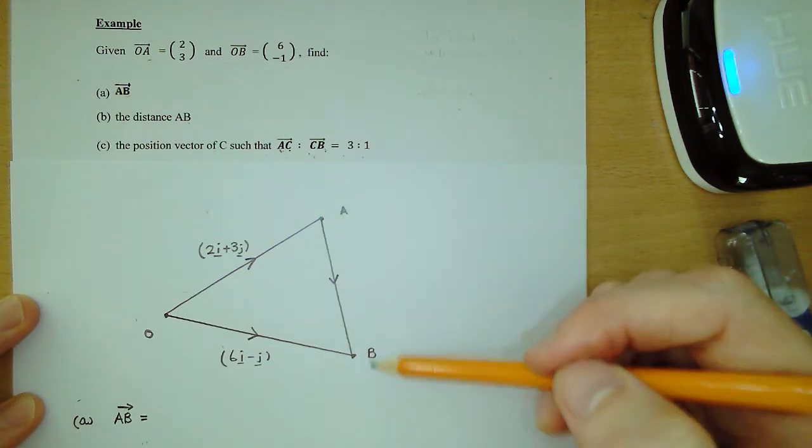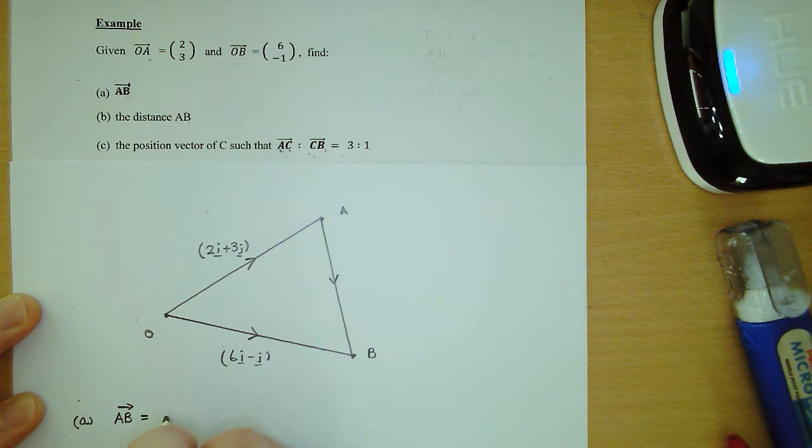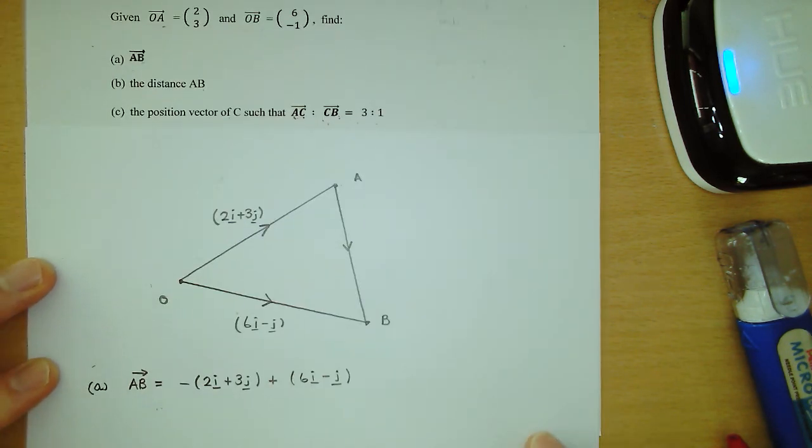So the displacement vector AB, our unknown vector, is going to be negative 2i plus 3j. And then we're adding on the other vector. Notice the other vector we're adding because we're moving in the same direction as its arrow. So 6i minus j.